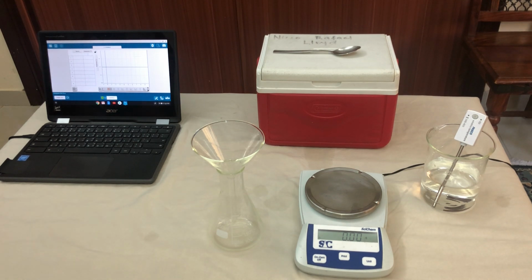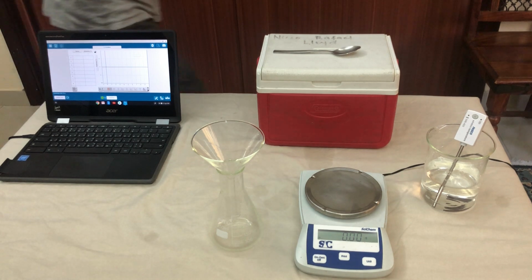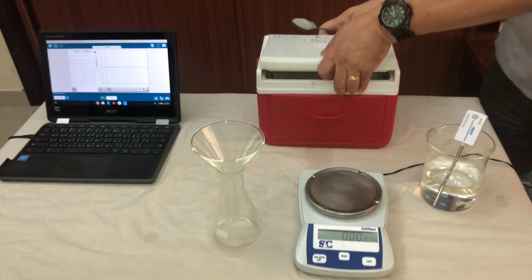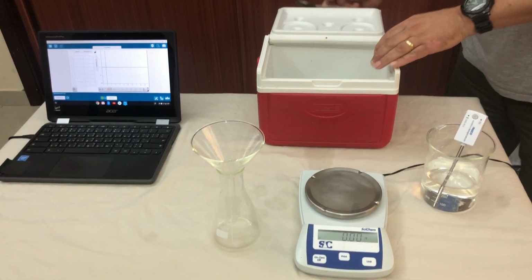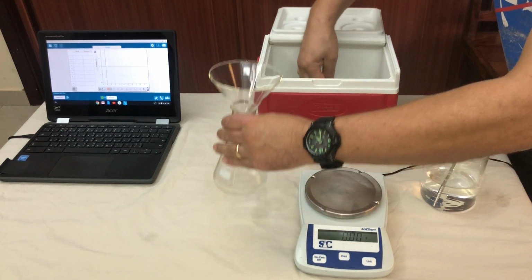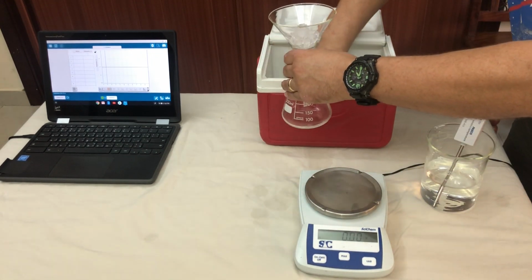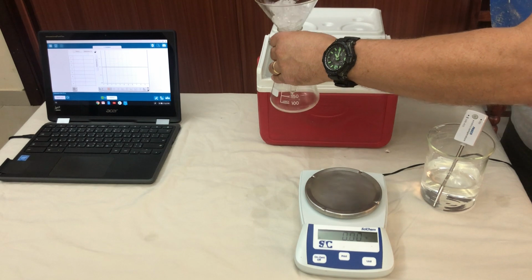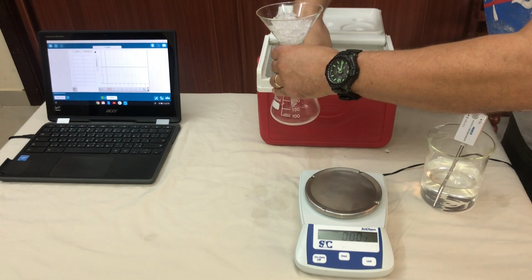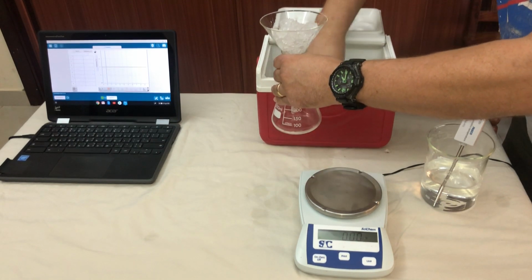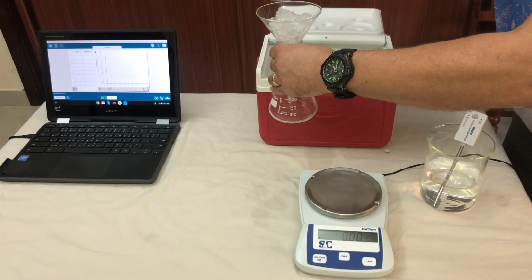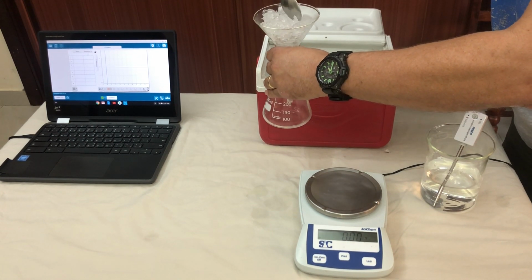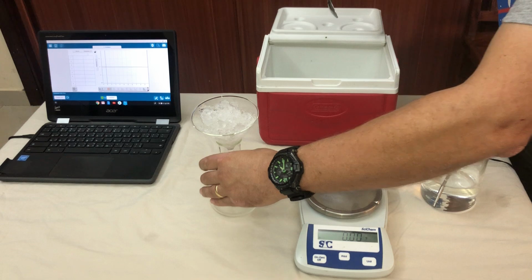First thing we need to do: the crushed ice is in here, but we want to take our ice first, before we melt it in the room temperature water, and just put it in a filter funnel.